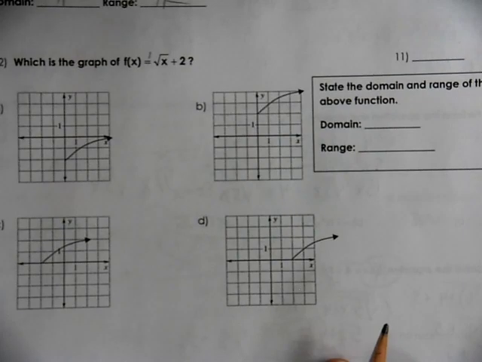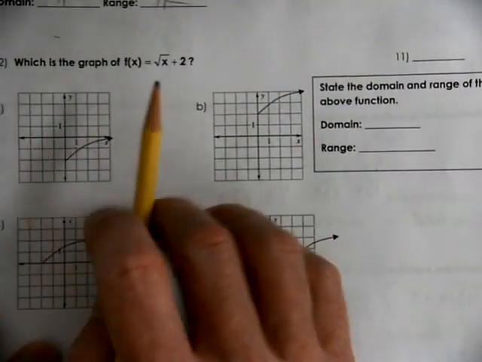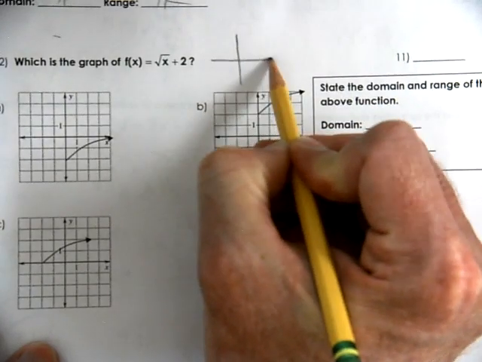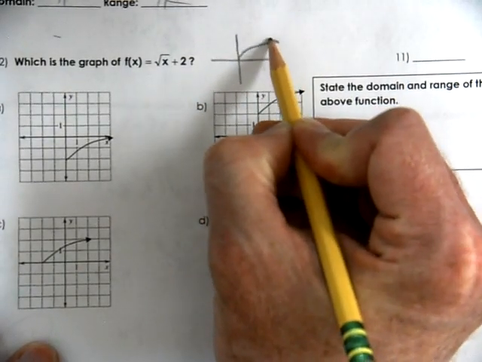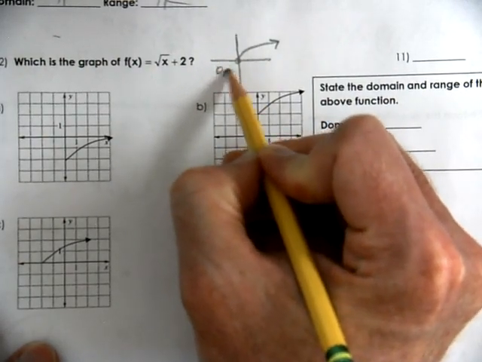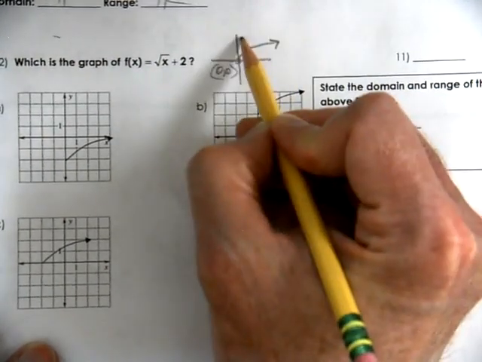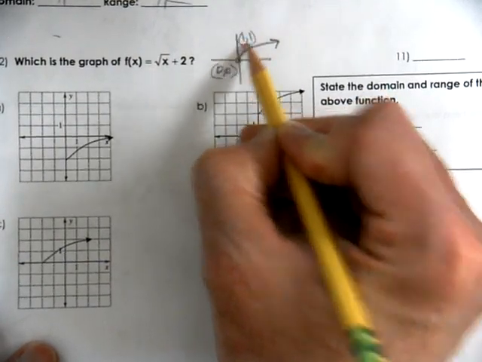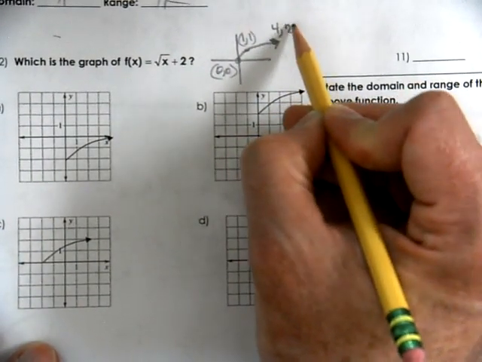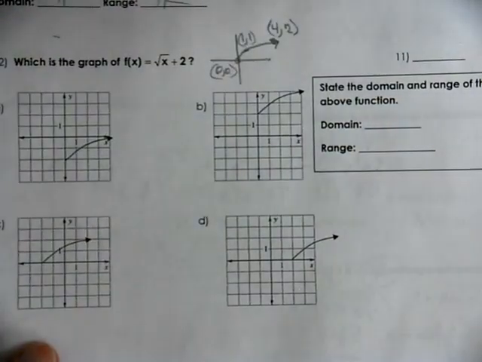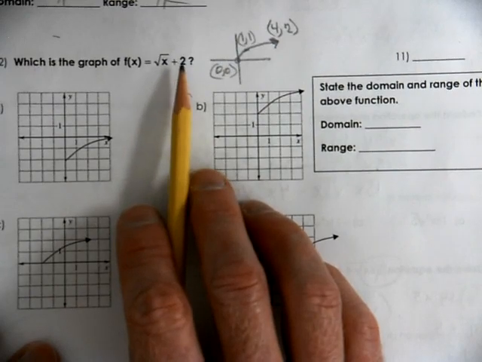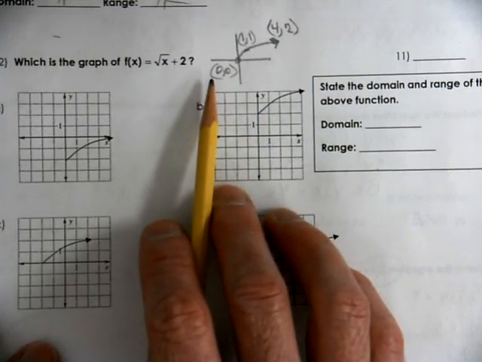So here, this is a square root graph. Well, you should know the square root graph is going to look like that. It's going to have the point of 0, 0. It's going to have the point of 1, 1. It's going to have the point of 4, 2. So what does this 2 do to the graph is the question.